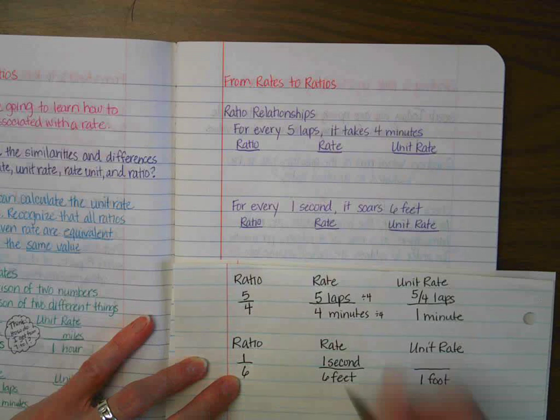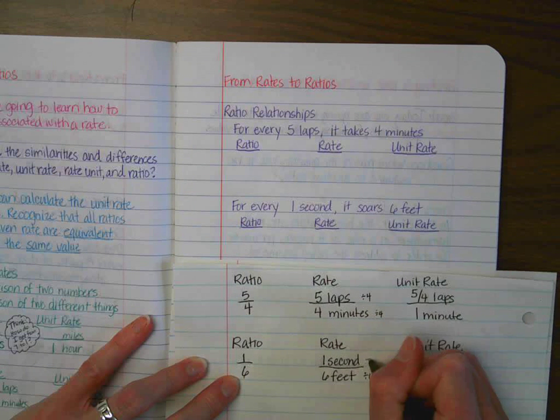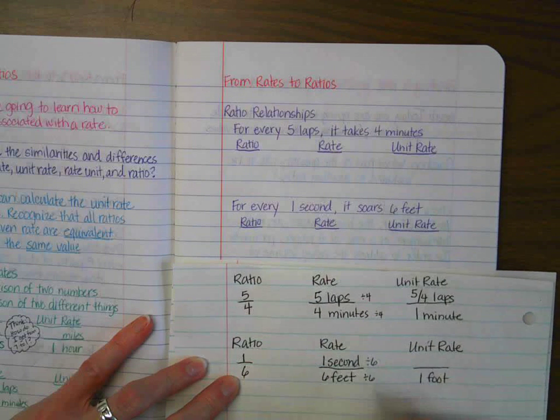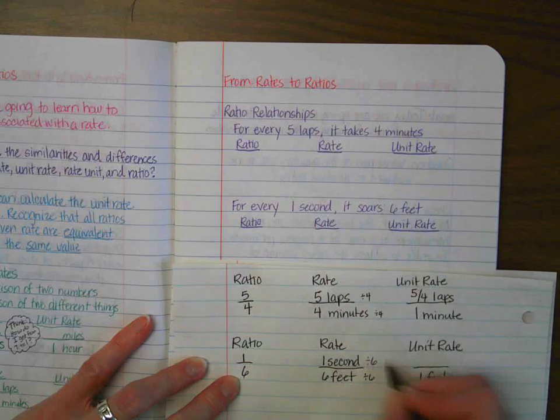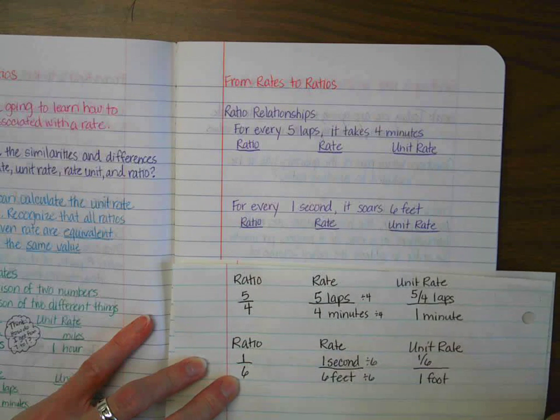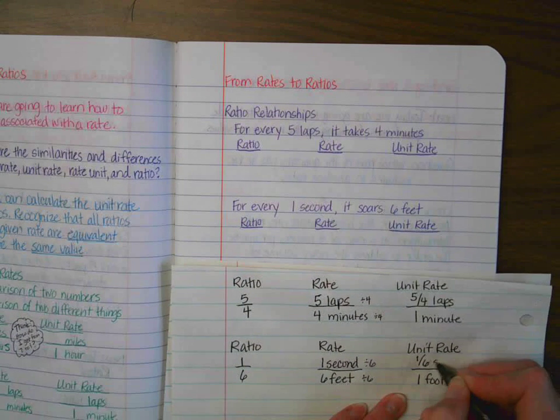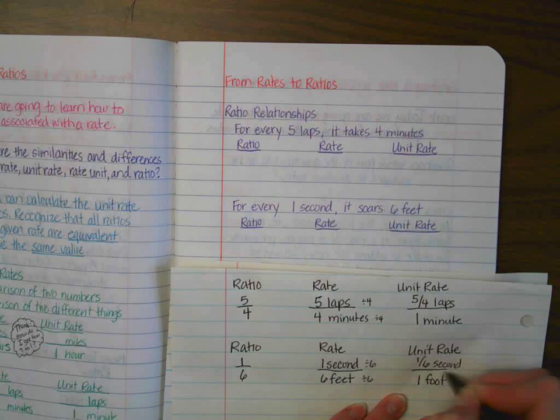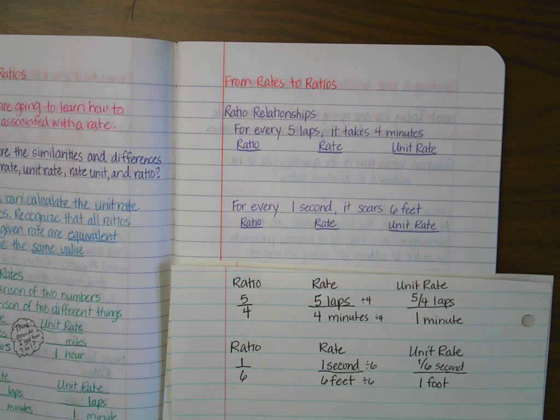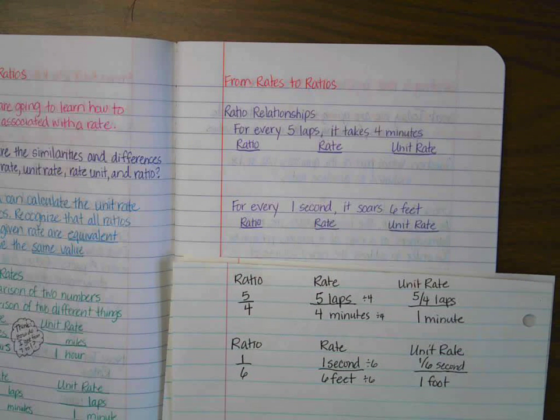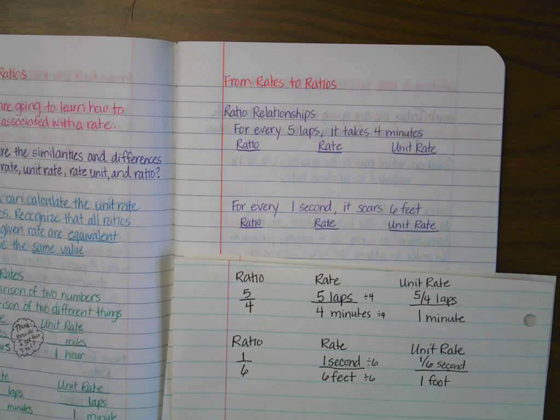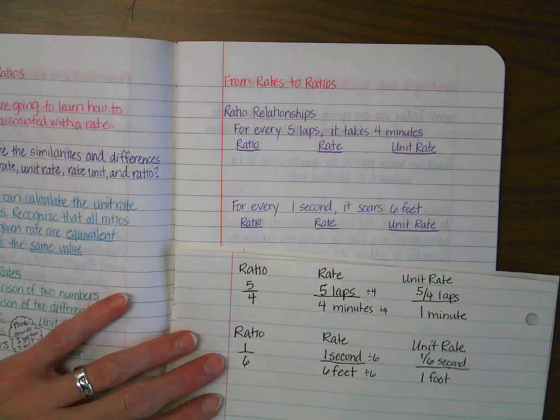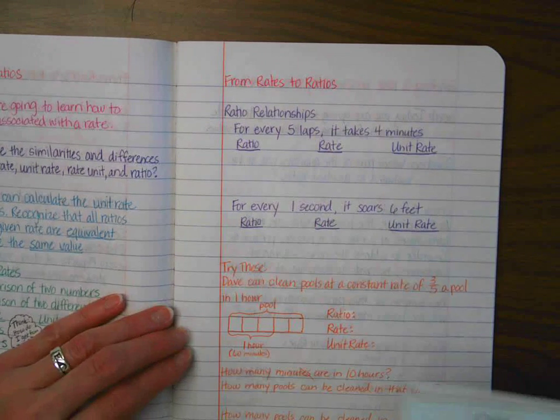Oh, well, same thing. 6 to 1. How do we get there? Divide by 6 on both sides. So 6 divided by 6 gives me 1. 1 divided by 6 is 1/6. So you take 1/6 of a second to travel 1 foot. Okay, 1/6 of a second to travel 1 foot. That's pretty crazy. That means a very, very fast bird.